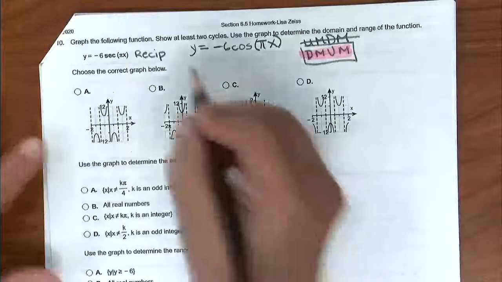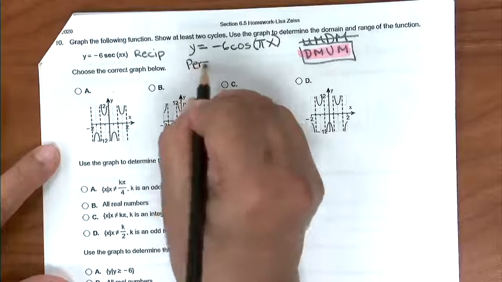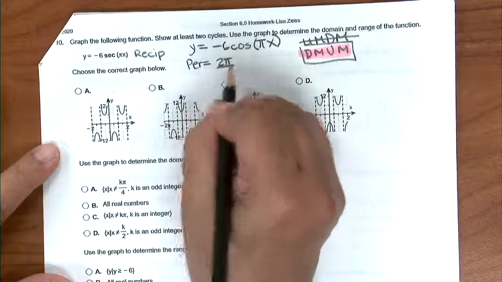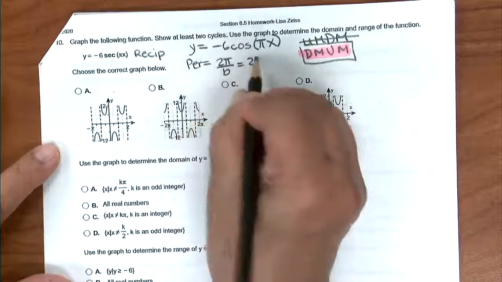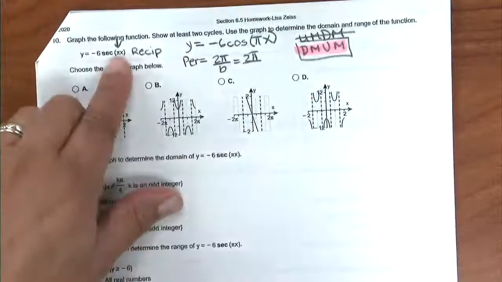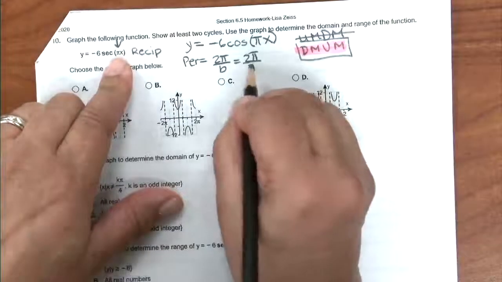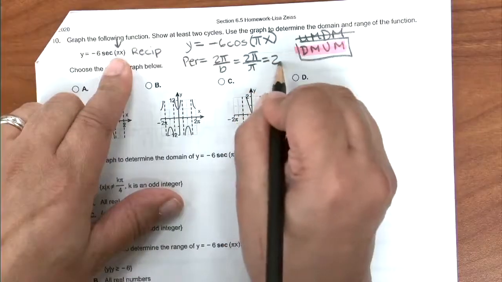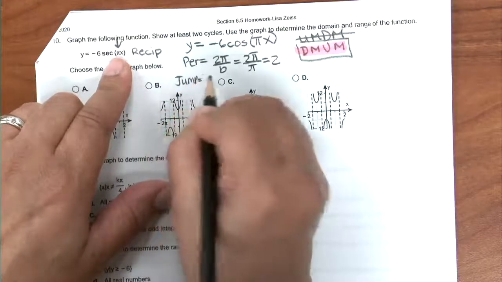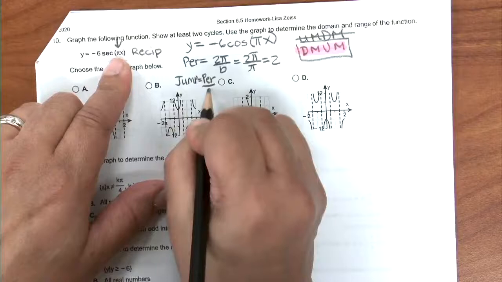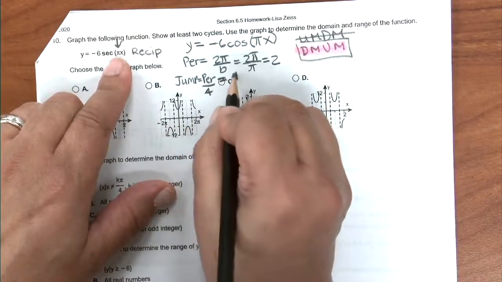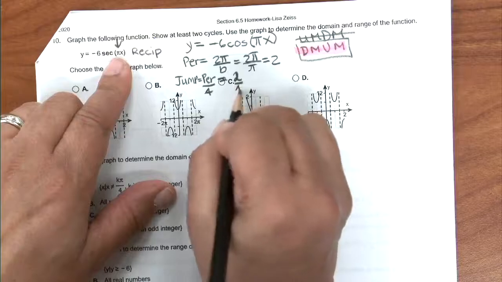Start doing the calculations. Period for sine, cosine, secant, cosecant is 2 pi divided by b. In this case, it would be 2 pi over, and there is your b value right there. It's a pi. Therefore, my entire period is 2, and therefore my jump, which is always the entire period cut up into 4 parts, is 1/2. Whoops, let me put it right here, and then I'll reduce it.